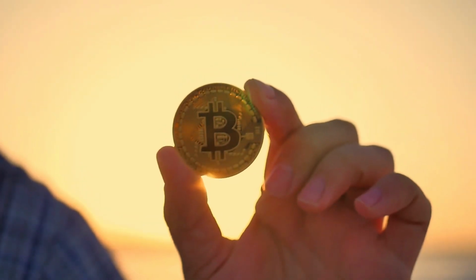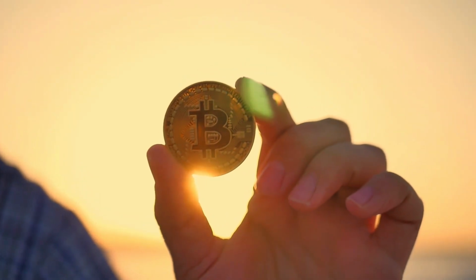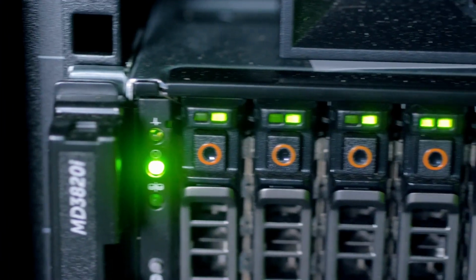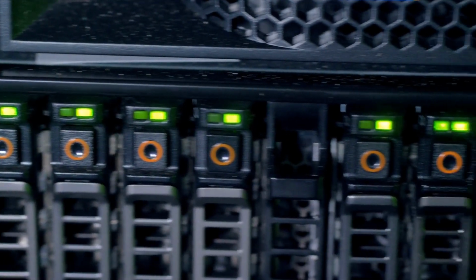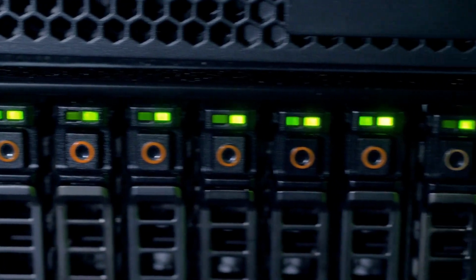One more thing. Because you store your cryptos in an online wallet, if you lose your wallet, or the passwords for it, or the backups for it, you will have lost all the cryptos that you bought.